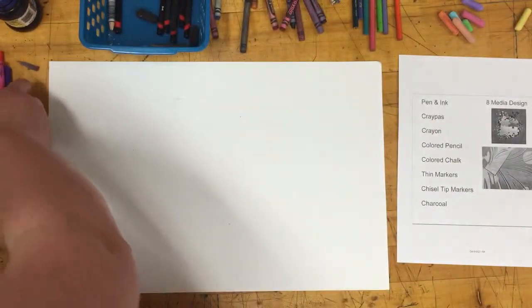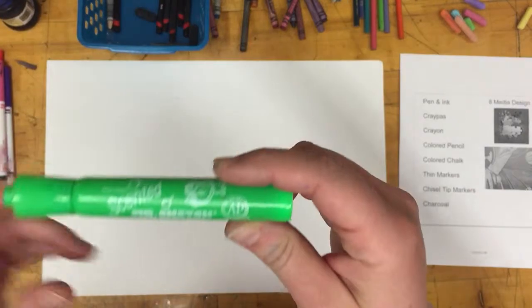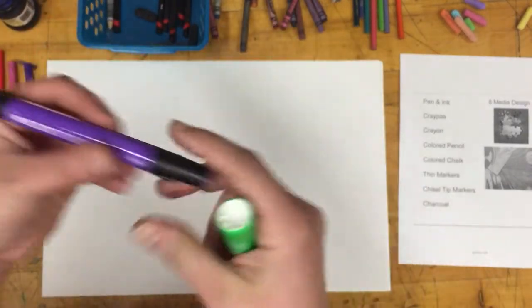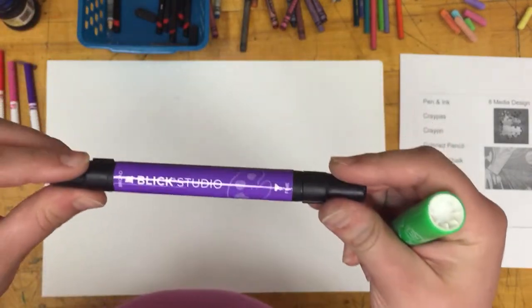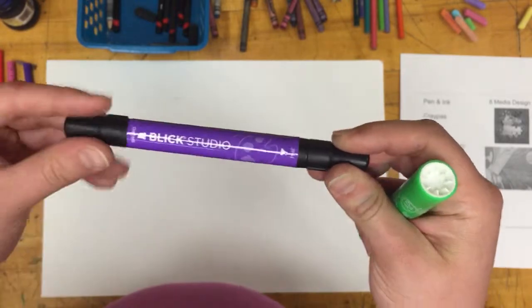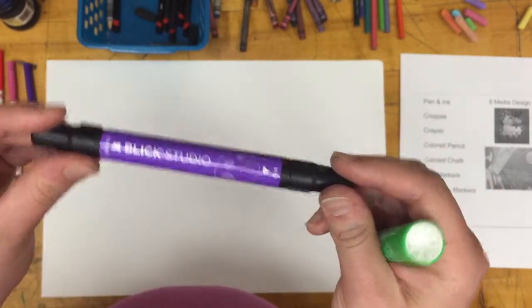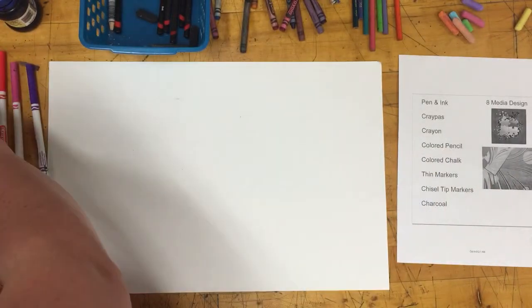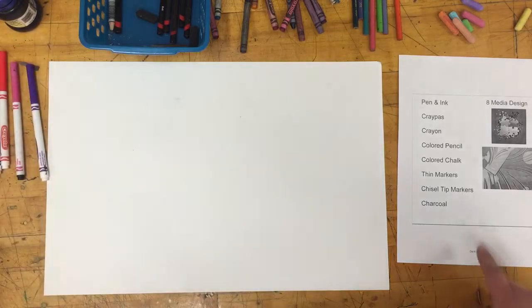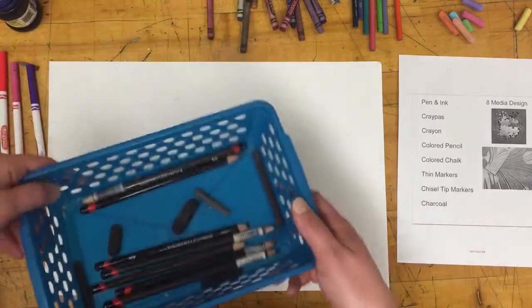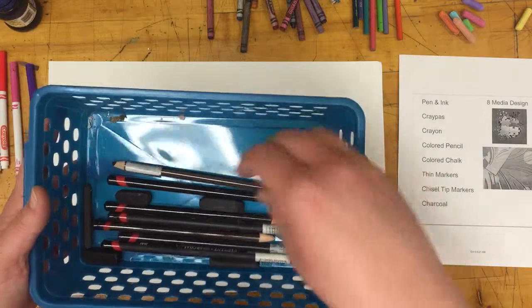And then chisel tip markers are either like these scented ones that we have in the classroom or the Blick Studio. And the Blick Studio actually have the chisel tip and the thin tip on either end. So those work great. And then the last thing is charcoal. We have charcoal in little blue bins like this.